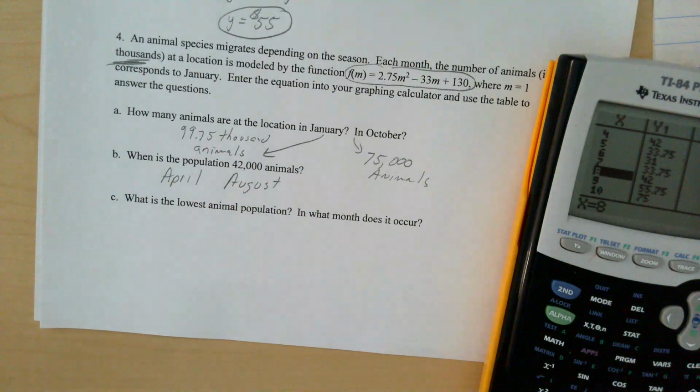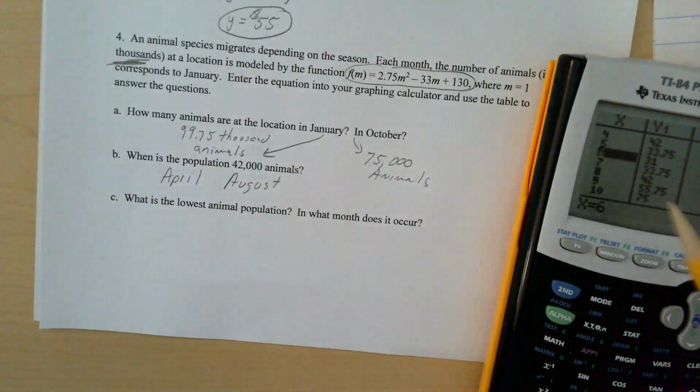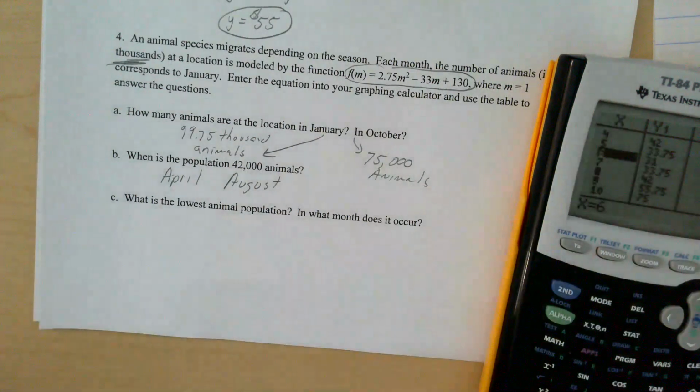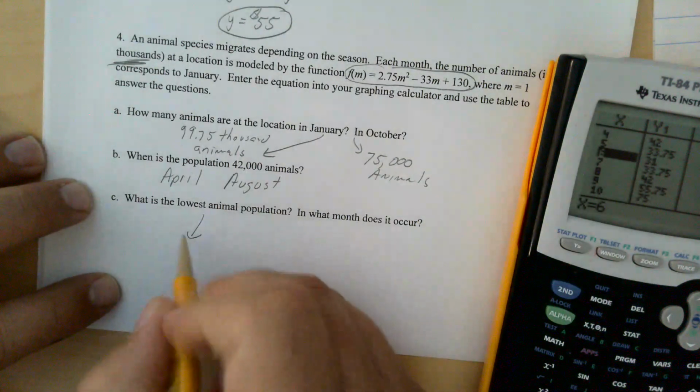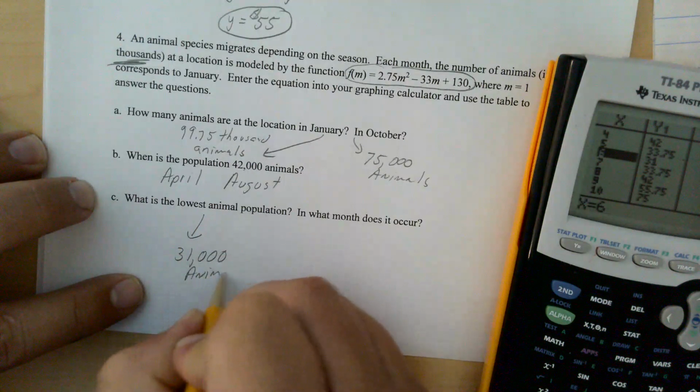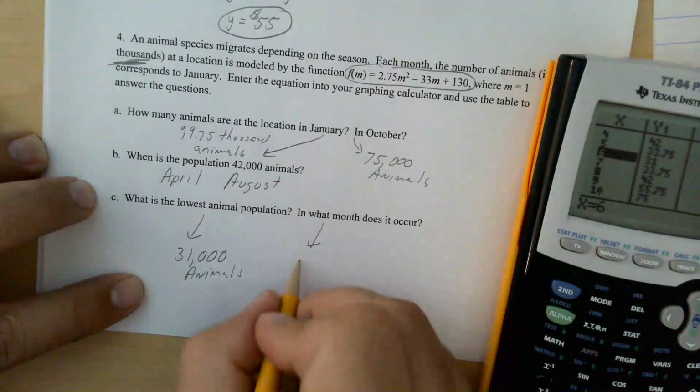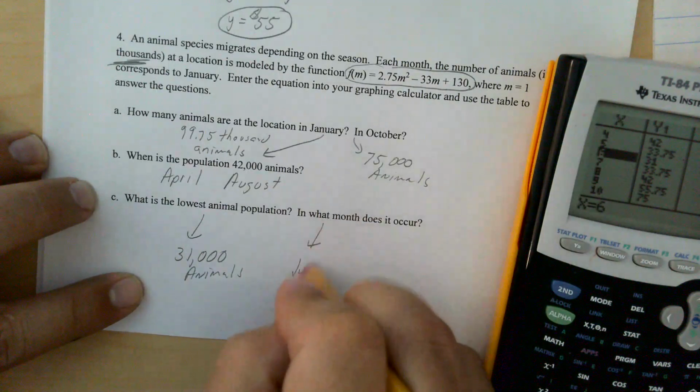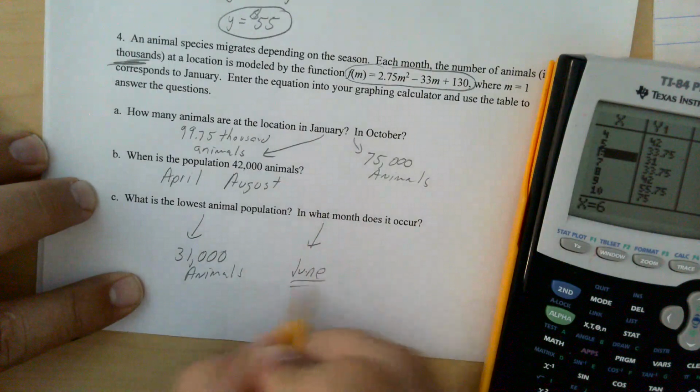Okay, so then I ask you basically to tell me what is the vertex. So in this situation, I need you to see when X is 6, the 6th month, which is June, we had the lowest point of animals. We only had 31,000 animals in the month of June. So what is the lowest animal population based on this table, based on this situation? You can see the lowest point was 31,000 animals. And that occurred in the month of June. I can spell June. June.